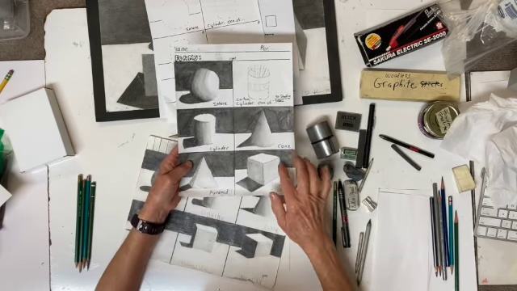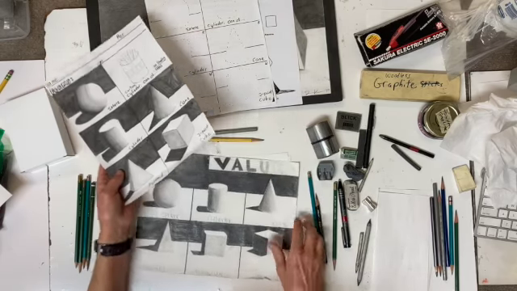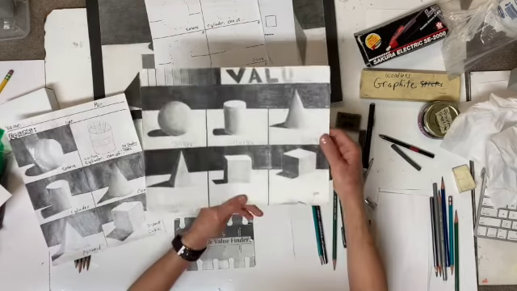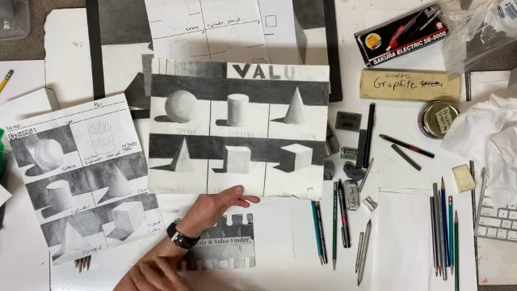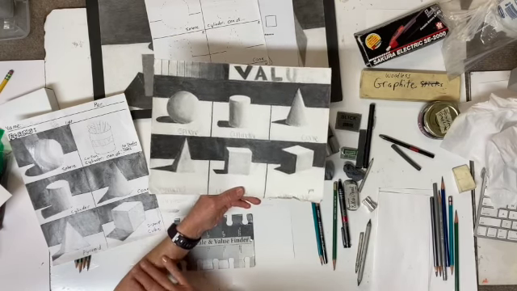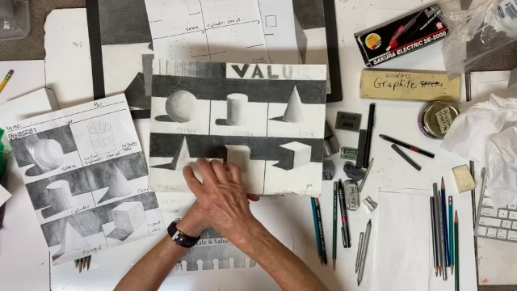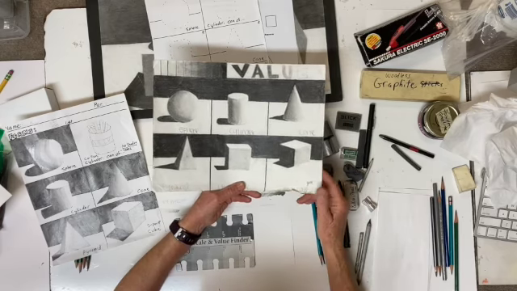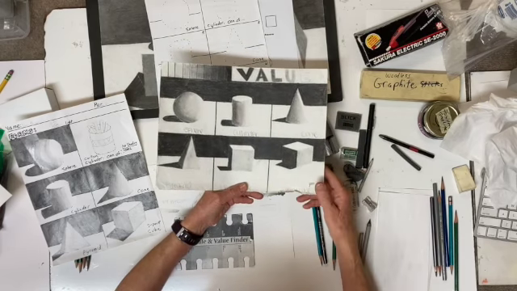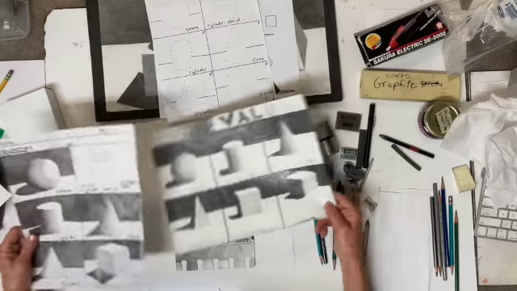And you want to have abrupt changes in value on a square edge form, such as a cube or a pyramid. As soon as the light changes direction, you'll get a completely different value. It won't go gradually. And then the cast shadows also. So these are some little exercises you can do.